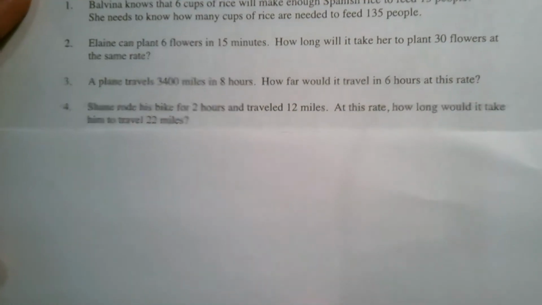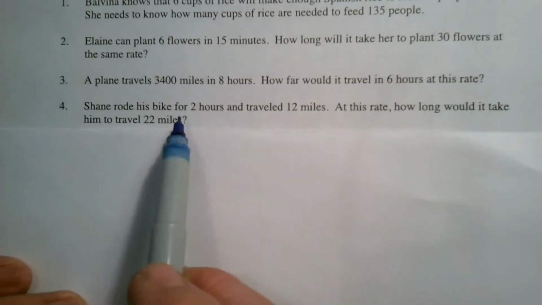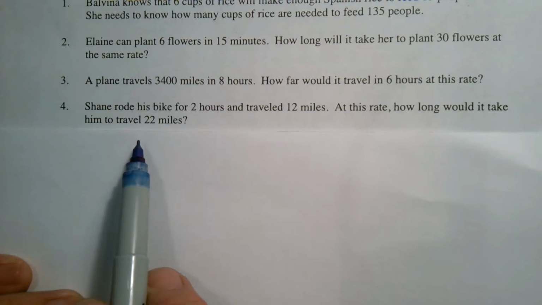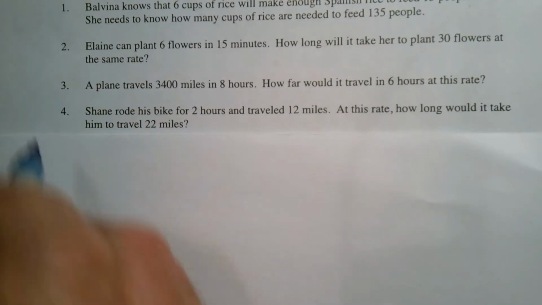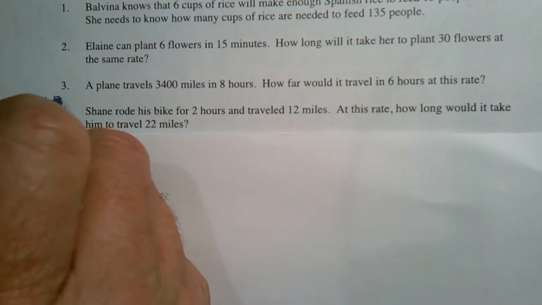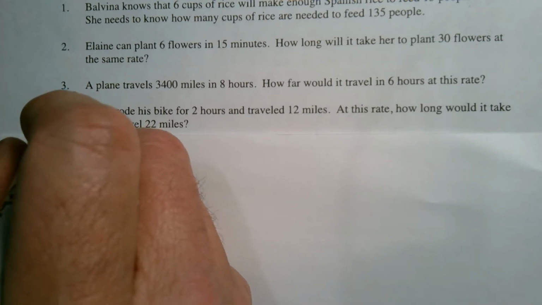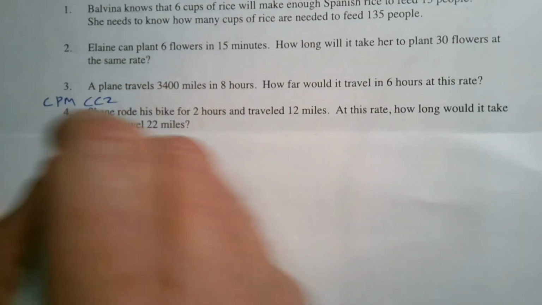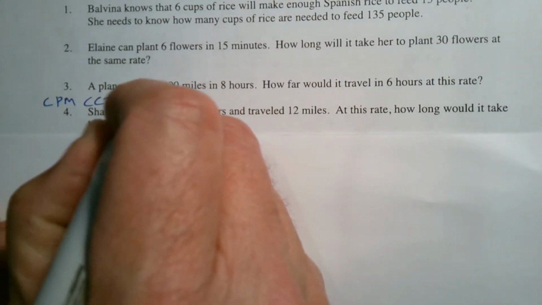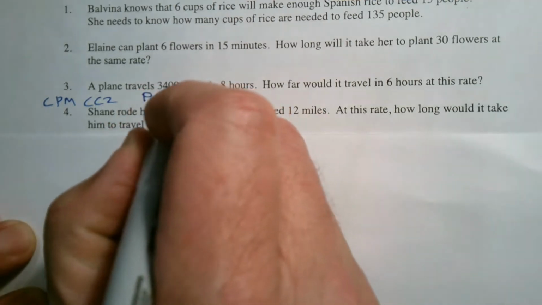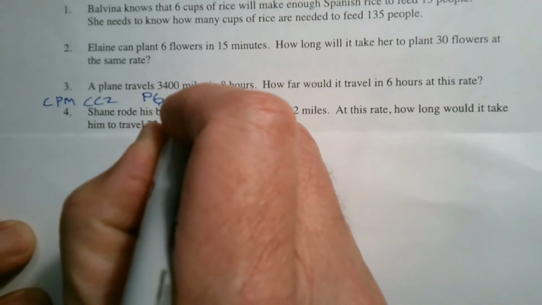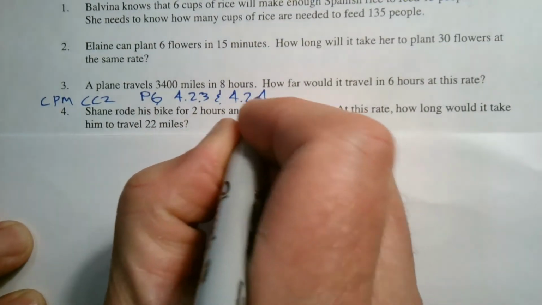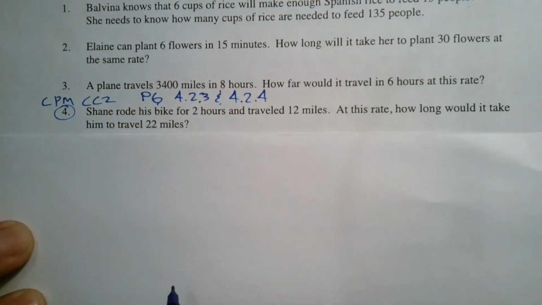We are looking at how to take a given rate and find additional information that might be proportional to that rate. So this problem I'm taking from CPM, and this is course 2, so CC2. I'm taking it out of the parent guide worksheet that is aligned to 4.2.3 and 4.2.4. Okay. And this is number 4 that I'm doing.